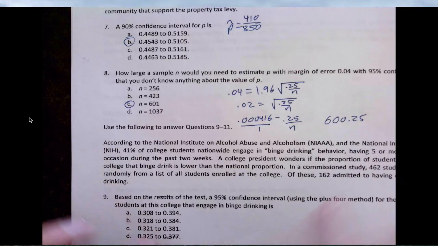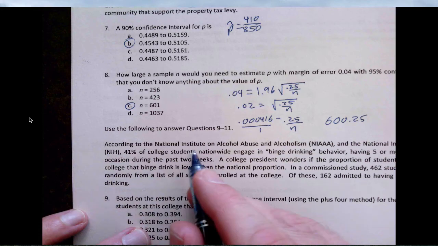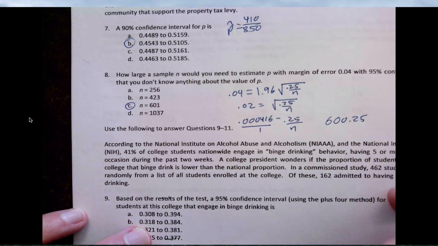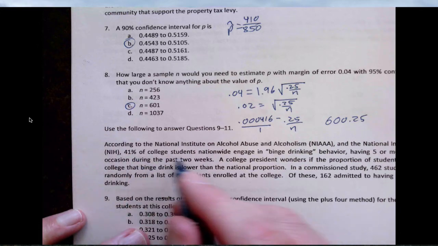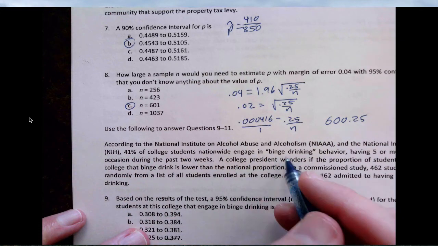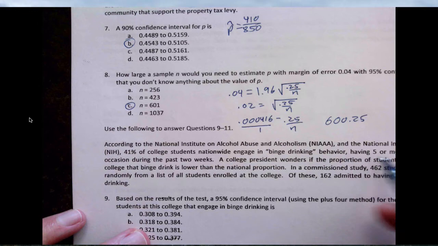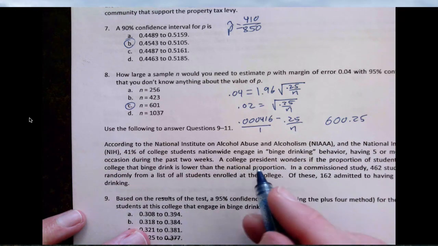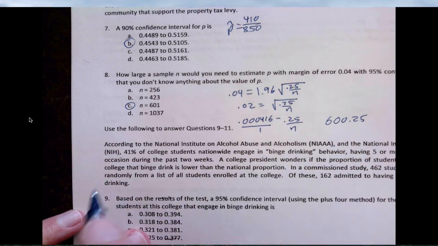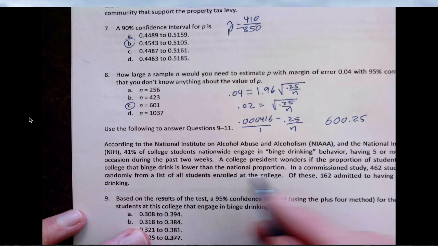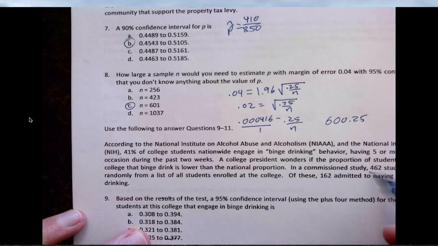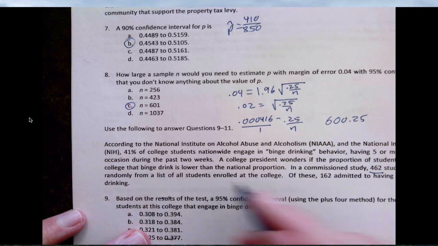All right, according to the National Institute on Alcohol Abuse and Alcoholism, 41% of college students nationwide engaged in binge drinking behavior, having 5 or more drinks in one occasion during the past 2 weeks. A college president wonders if the proportion of students enrolled at her college that binge drink is lower than the national proportion. In a commissioned study, 462 students are selected randomly from a list of all students enrolled at the college.